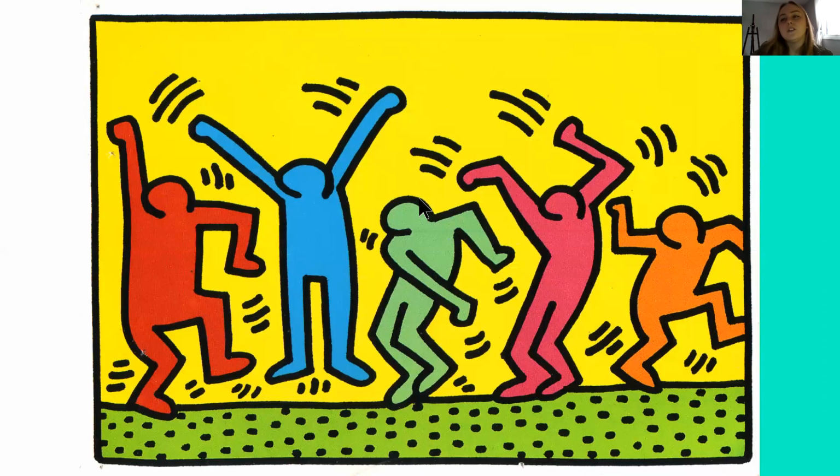So here is that picture again. Now that we know what movement is, let's think about where we see movement. For me, when I think of movement, I think of these little lines right here. I think of how the arms are shaped, how his body is off the ground, how he's moving this way. It looks like a dance party. And I think these little lines are really what make it have movement.